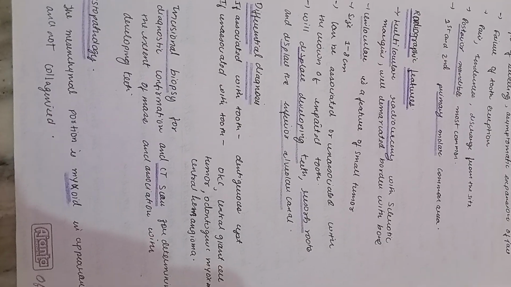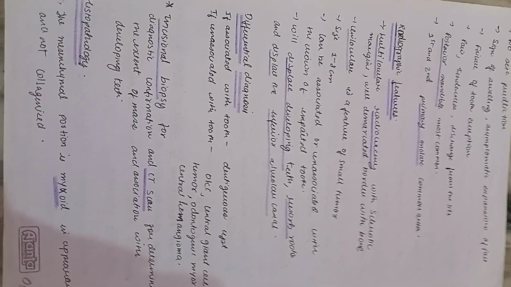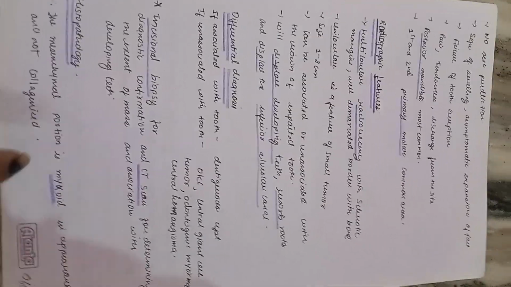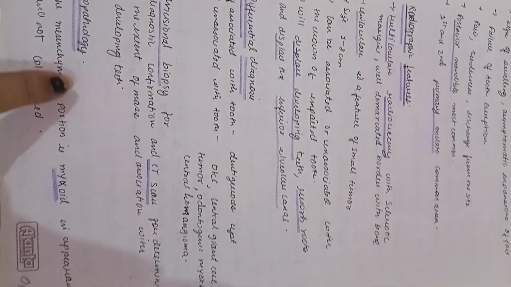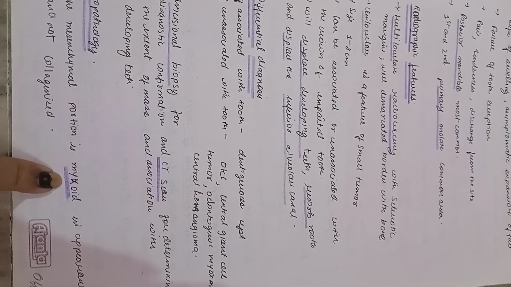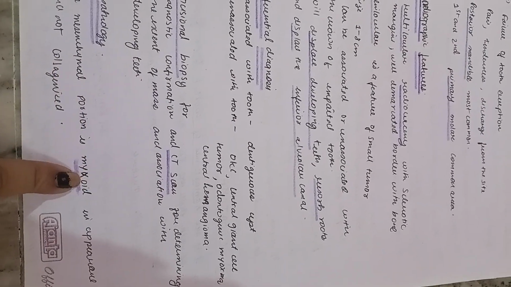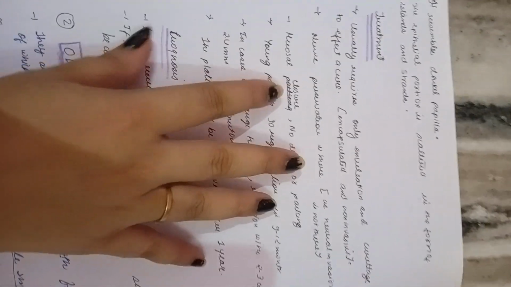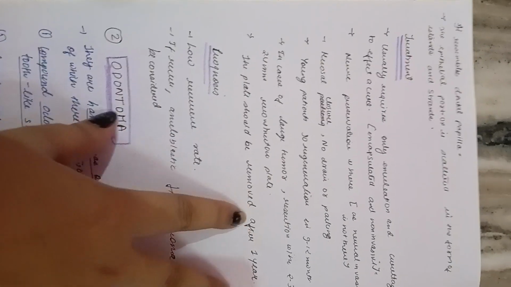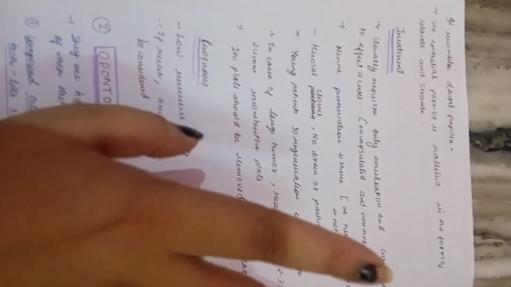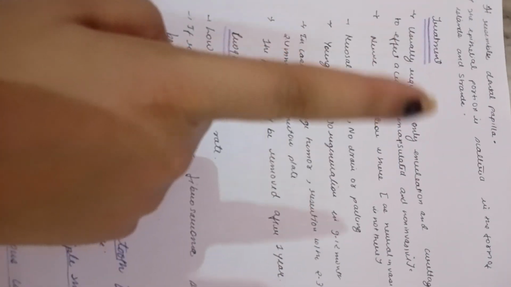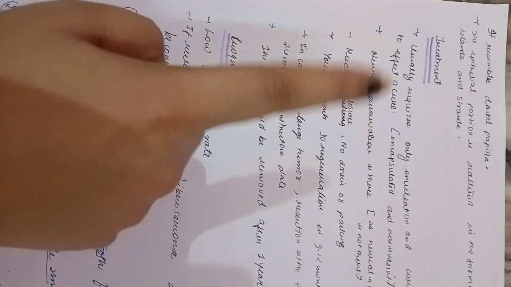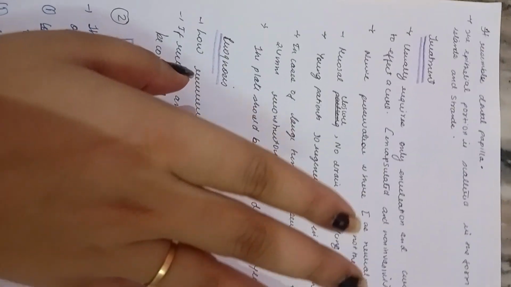Histopathology: the mesenchymal portion is myxoid in appearance and not collagenized. This is the characteristic feature of this tumor, ameloblastic fibroma. The mesenchymal component resembles dental papilla, and the epithelial portion is scattered in the form of islands and strands.